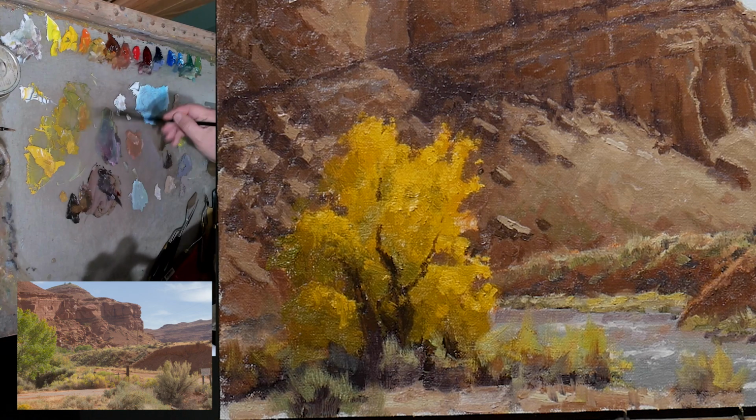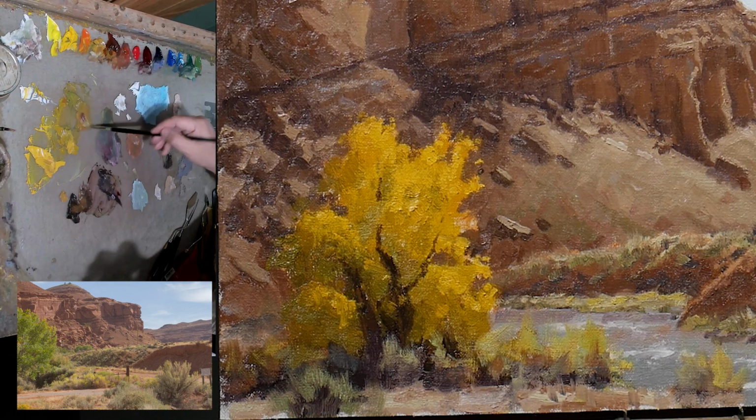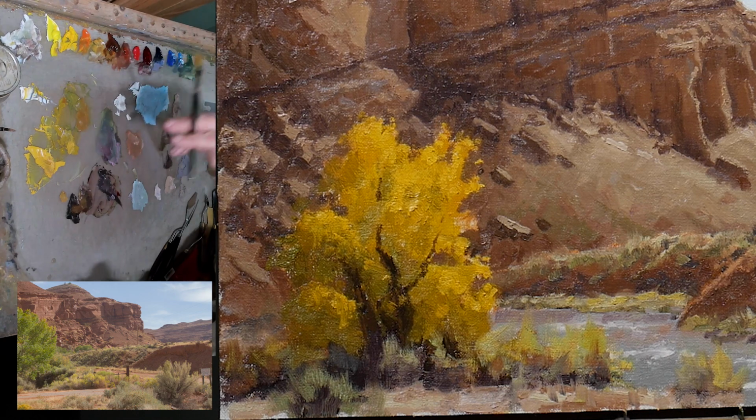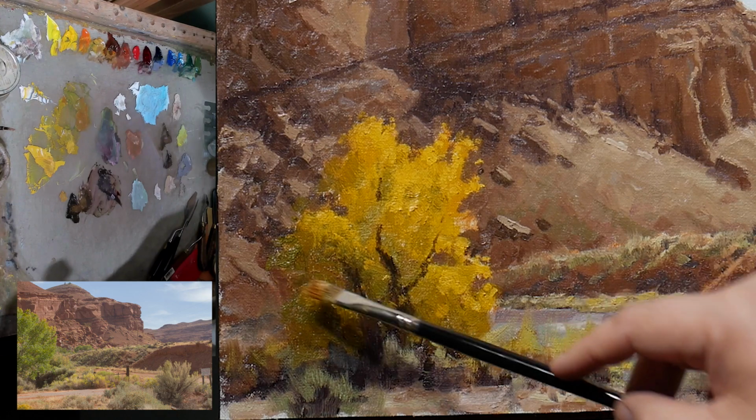Okay, I'm going to go with a warmer tone. I'm going to take some burnt sienna, orange, kind of mix it off to the side, and use that to balance out the green.